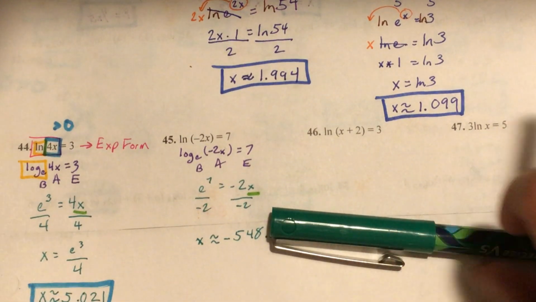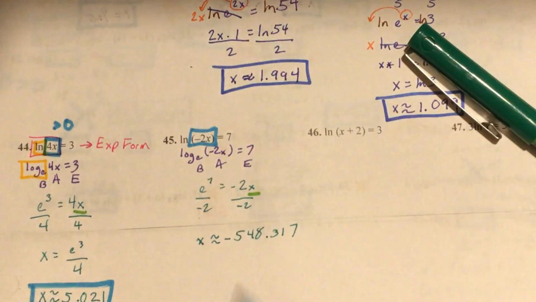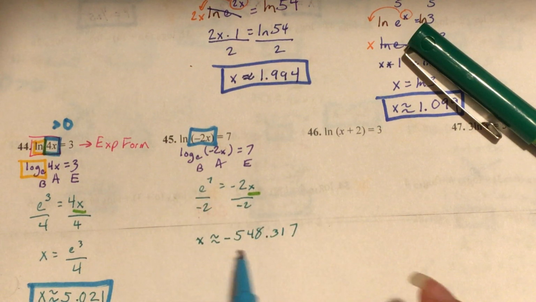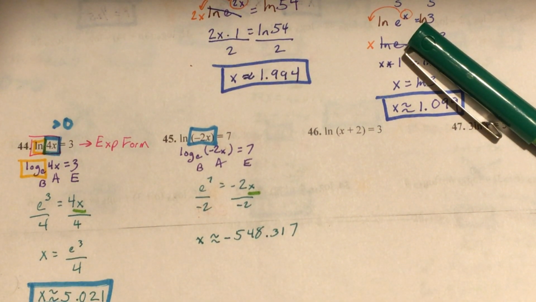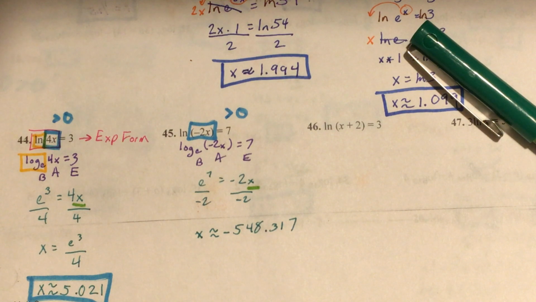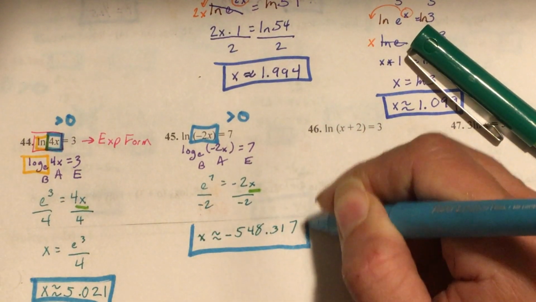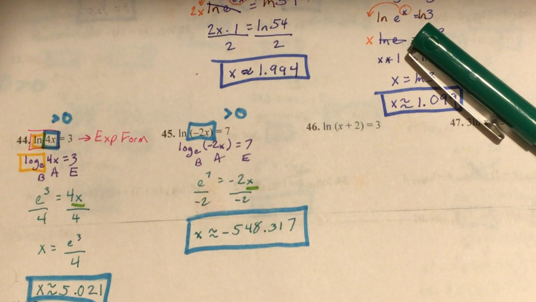Oh. But before we put a box around this absolutely horrible decimal, we do still need to check to see if it's extraneous. So looking at the answer part of our log, if I have a negative 2 times this big nasty negative 548.317, we do end up getting something positive, or something that's greater than 0. So notice I'm not even figuring out what it's equal to on my calculator. I just know it will be greater than 0. So that's enough to prove that that would not be an extraneous solution.